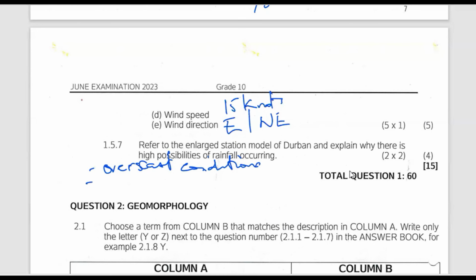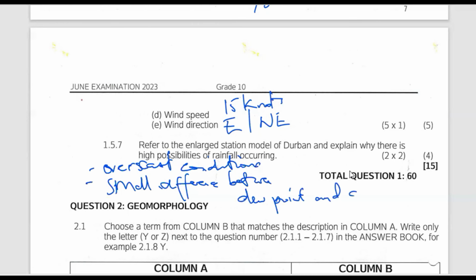The difference between the two, a small difference between dew point and air temperature. It suggests that chances are highly likely that it can rain because the difference in temperature between the maximum and the minimum there is too small.